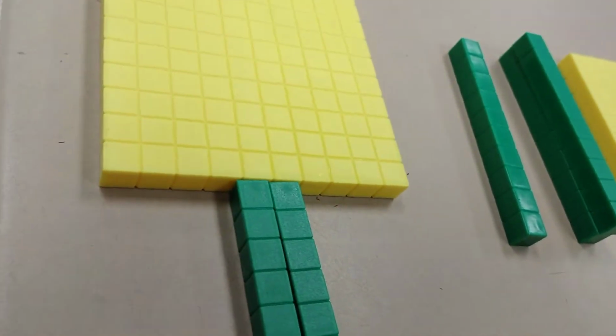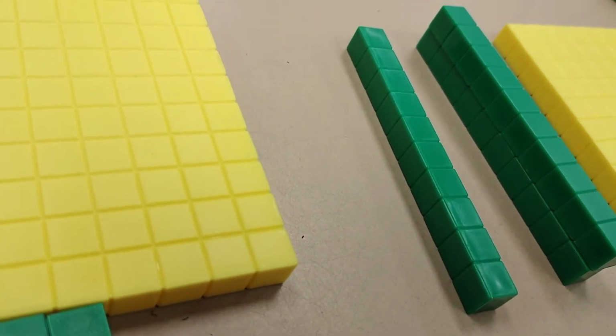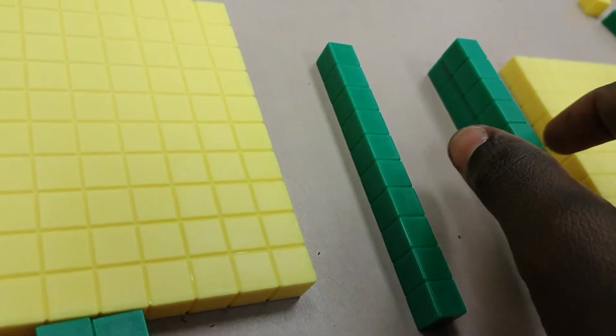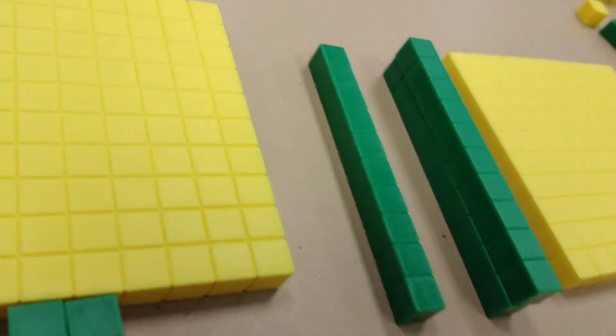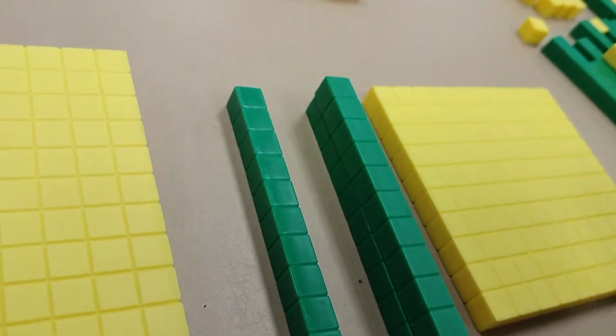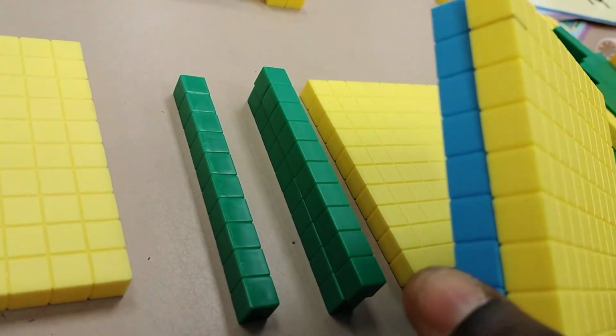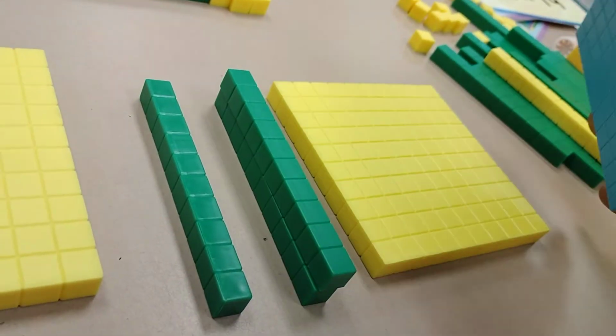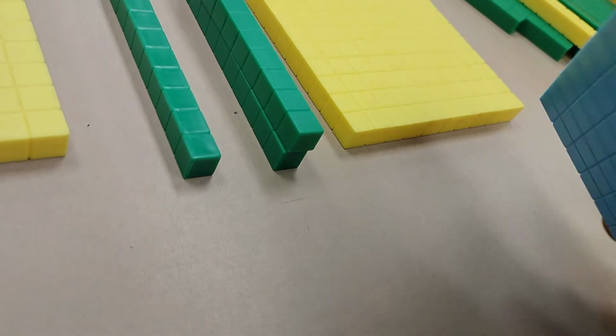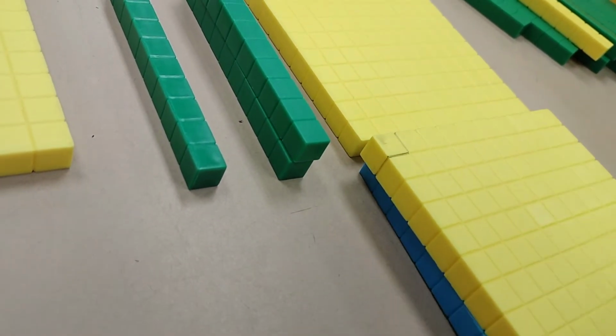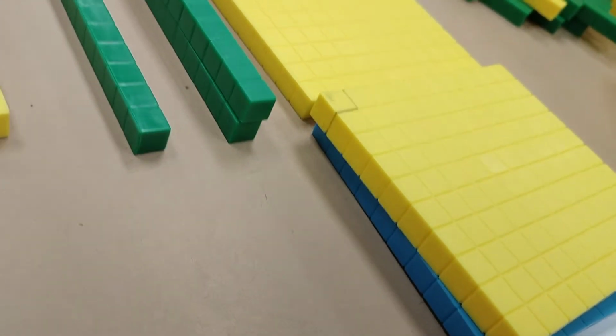Then again, 20 times 10 will give us what? 200. Okay, so let's arrange this well to create more space. 200. And this becomes my 200 blocks. That is 2 of the flats. Great. 2 of the flats.